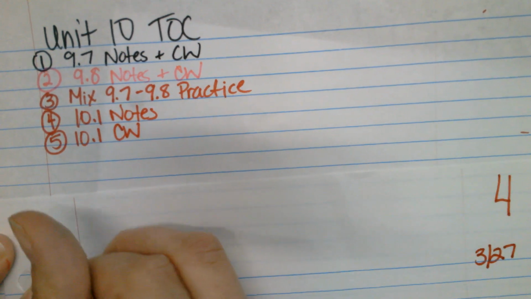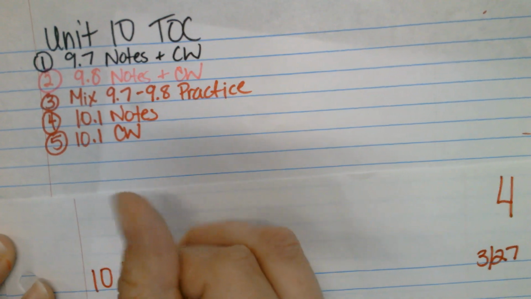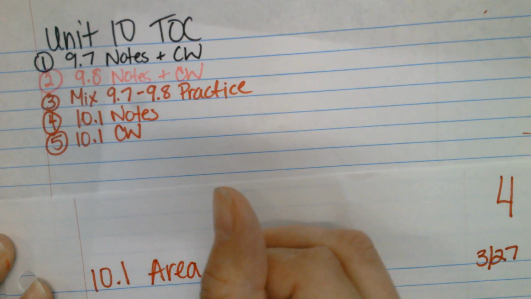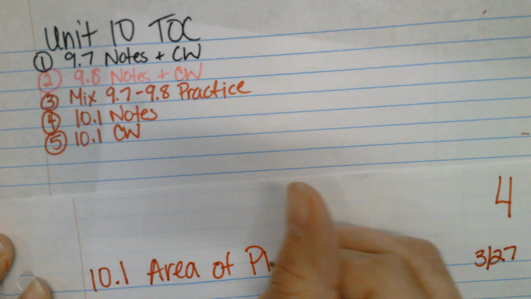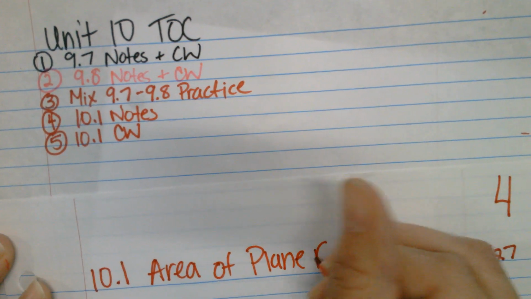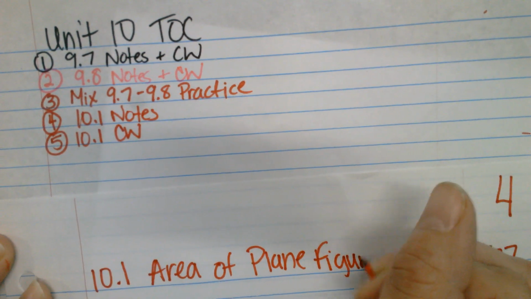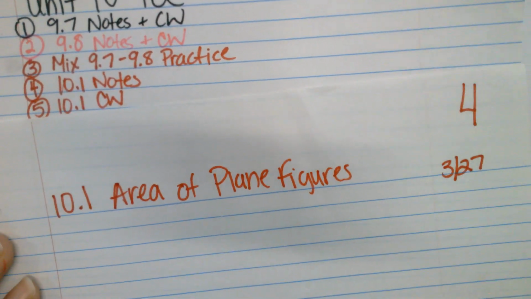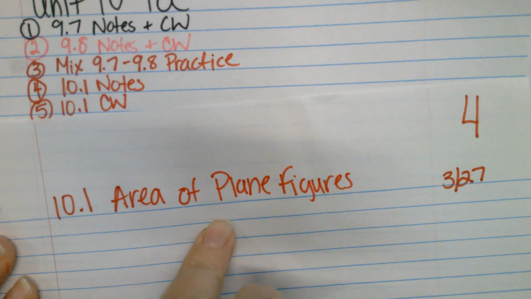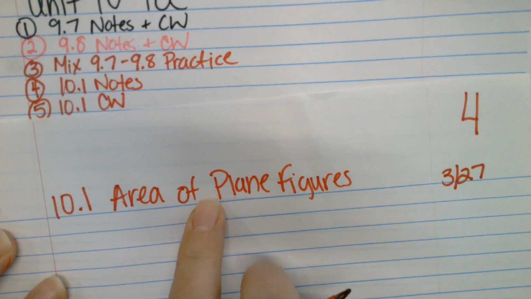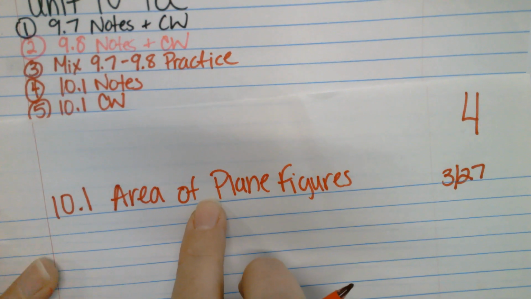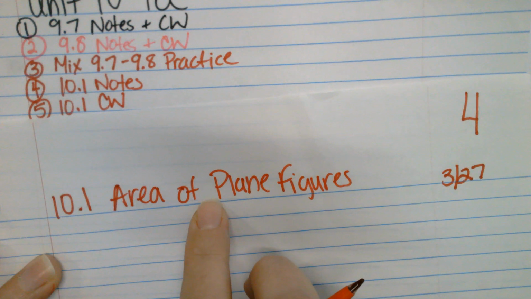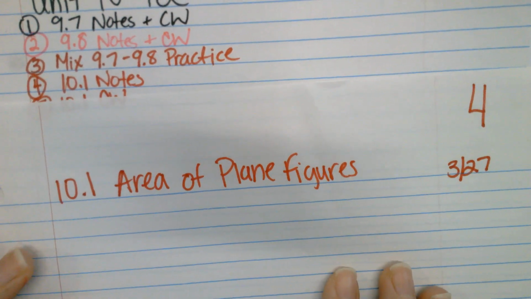327. Okay, so 10.1 is area of plane figures. So what does that mean? Do you guys remember geometric plane when we're on a flat surface? That's what we're talking about. We're not talking about on an airplane in the air. We're talking about flat figures. So anything can be a plane figure.